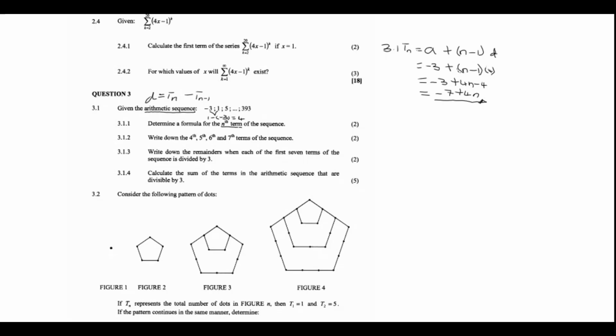Alternatively, we can get our Tn to be equal to dn plus c, where our d is the common difference, so it means our Tn is equal to our d, which we agreed is 4, so it's going to be 4n plus c.